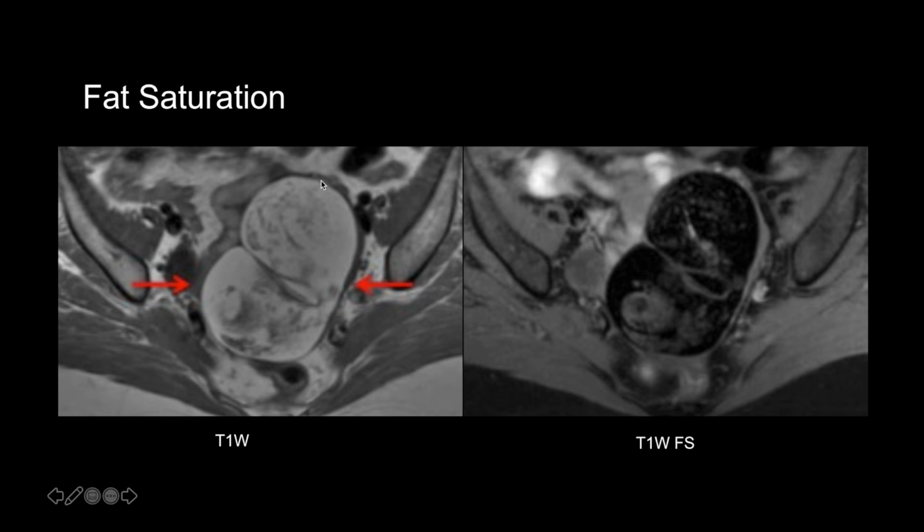We also happen to have a large left adnexal mass in this young female patient, and it has a lot of T1 hyperintensity in it. On this image alone, we don't know exactly what this is, based on the signal at least. But if we look at the fat saturated image, we see that we lose signal here, or the bulk fat is saturated out. So this is a bulk fat containing ovarian or adnexal mass. This is a dermoid or mature teratoma of the ovary.